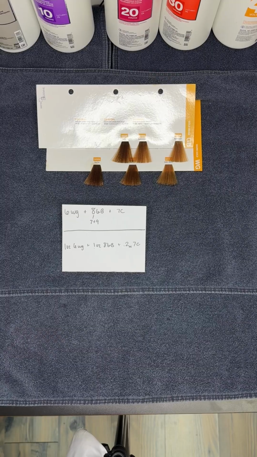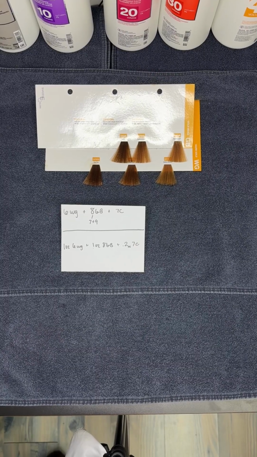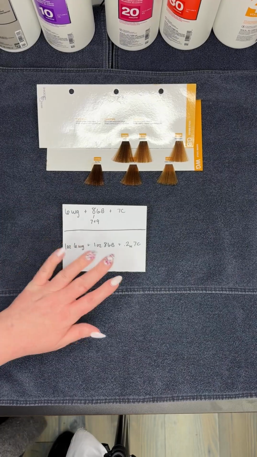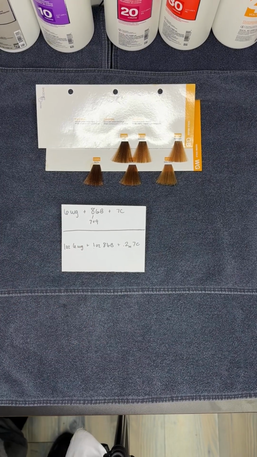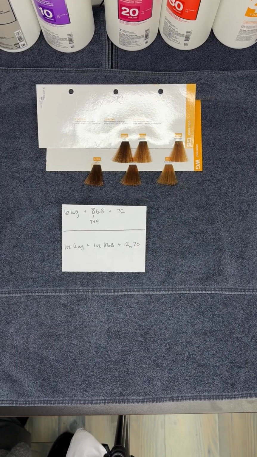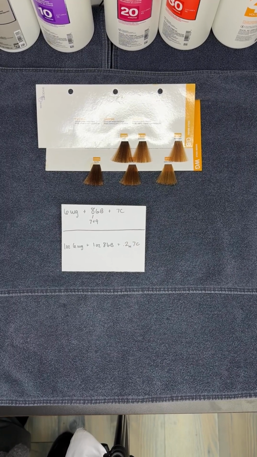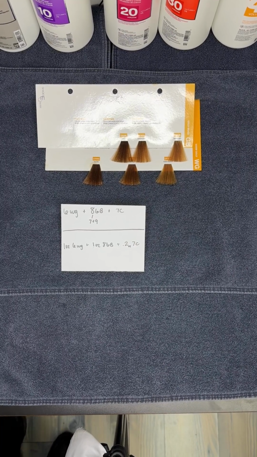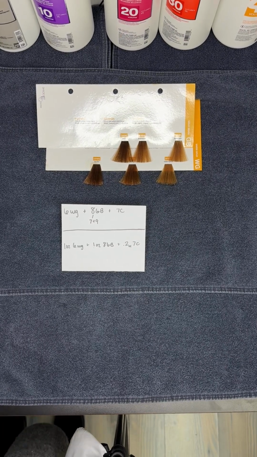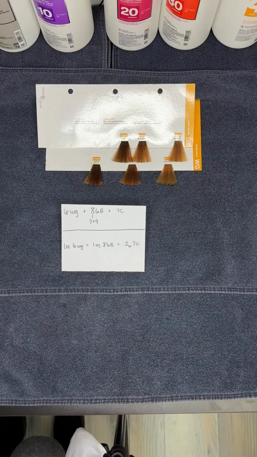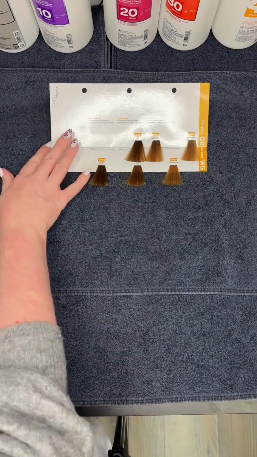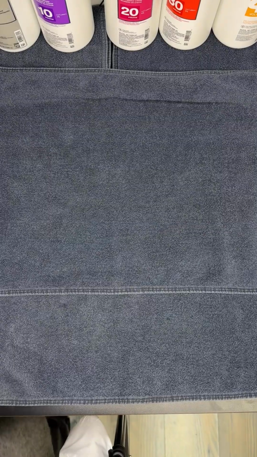So that's typically how I formulate. When we're talking about gray coverage, this is a little bit different. This is gray blend. This can be used as gray blending if they still have a lot of their natural color left, like 25% gray or less, because it will blend out the gray. It doesn't completely cover it, but it blends it out really well for a lot of people, depending on their hair type and hair texture.